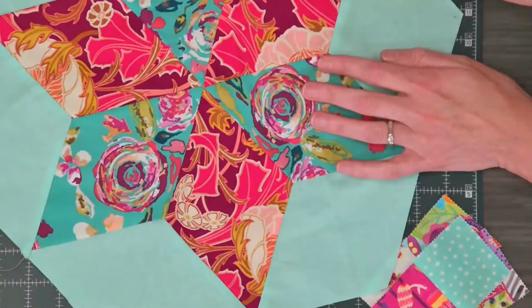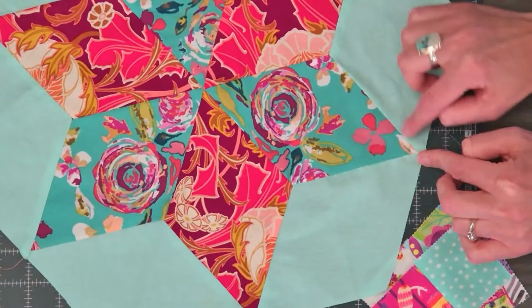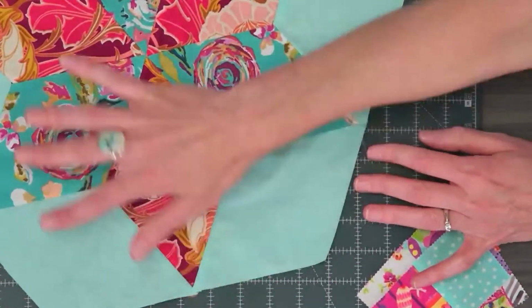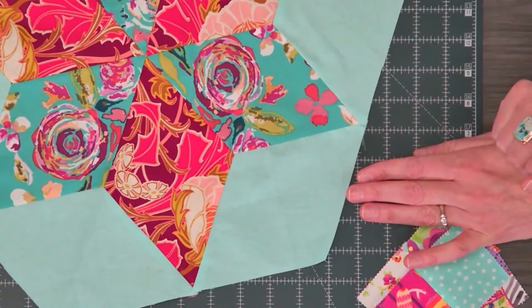So the dog ears are those little guys that come out the end when you are doing things with triangles, and then you trim them off when you square up your block. You're going to trim off those dog ears, but that's what they are.